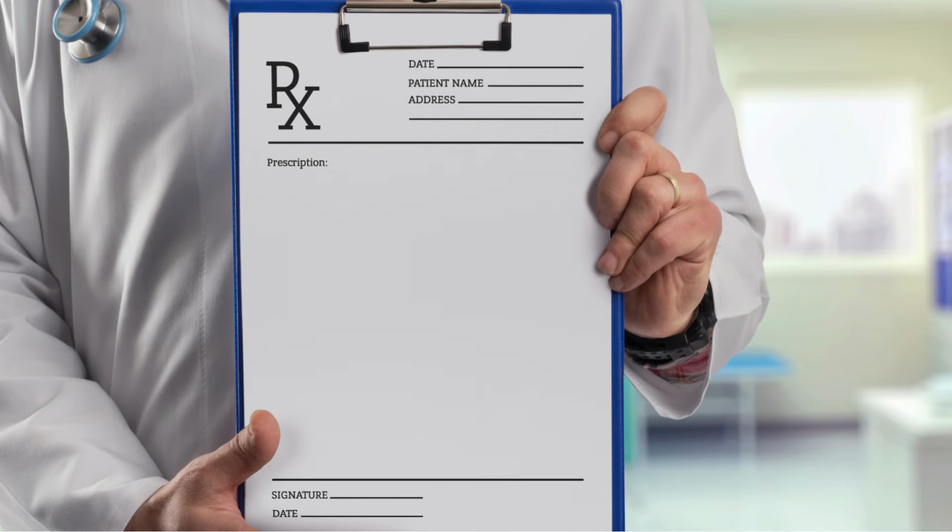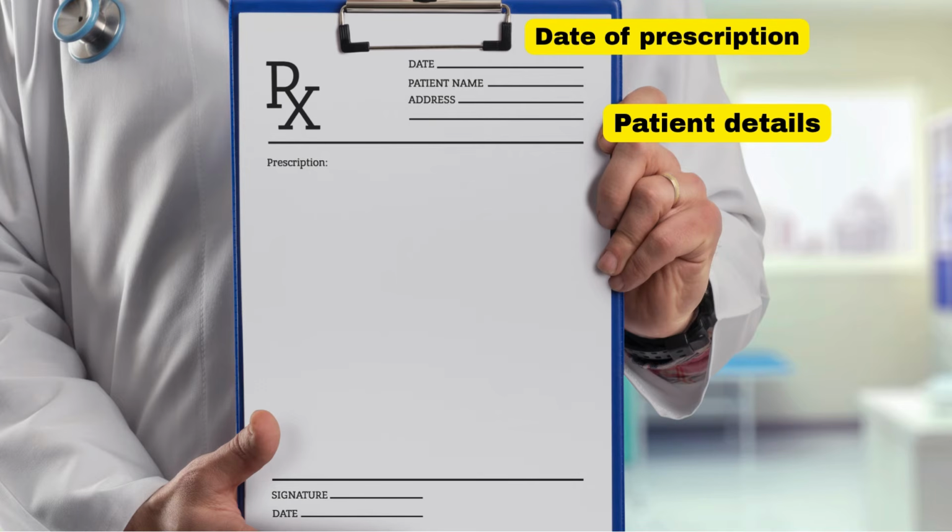Let's break them down one by one. Always confirm the patient's name, age, and sometimes weight, especially in pediatric or geriatric prescriptions. Next, check the date of prescription. It shows when it was issued. It is one of the defining factors for validity of the prescription.